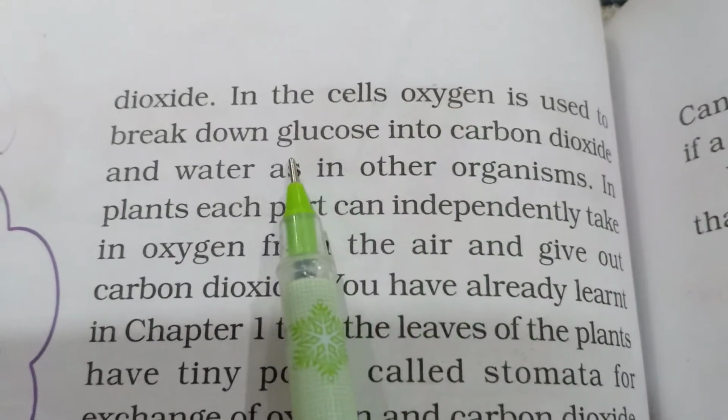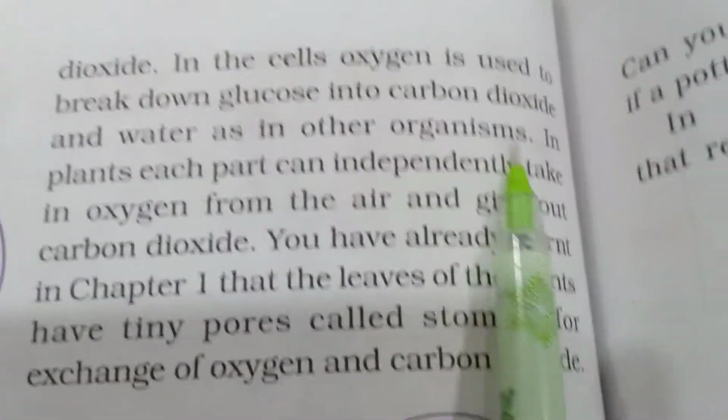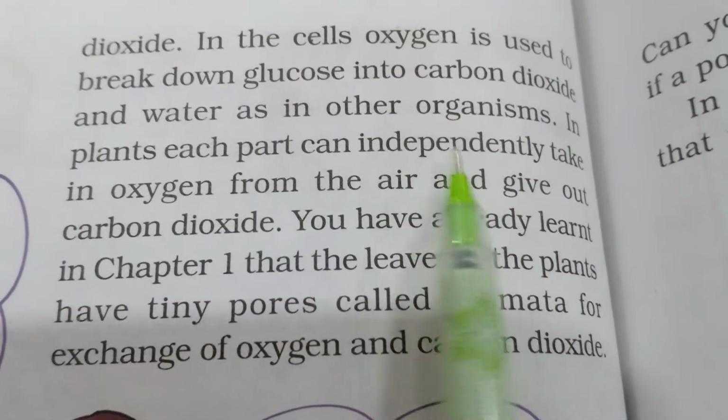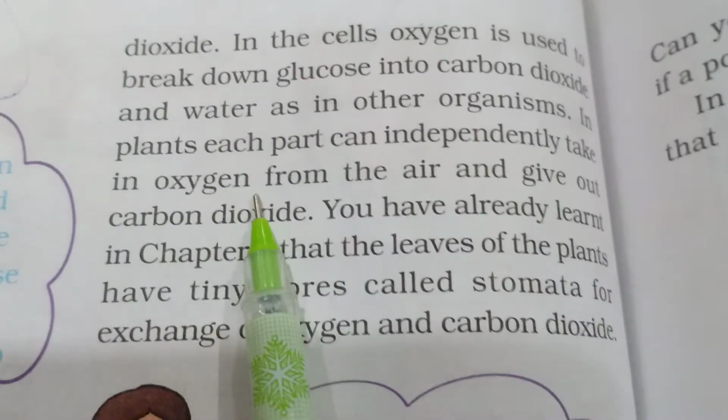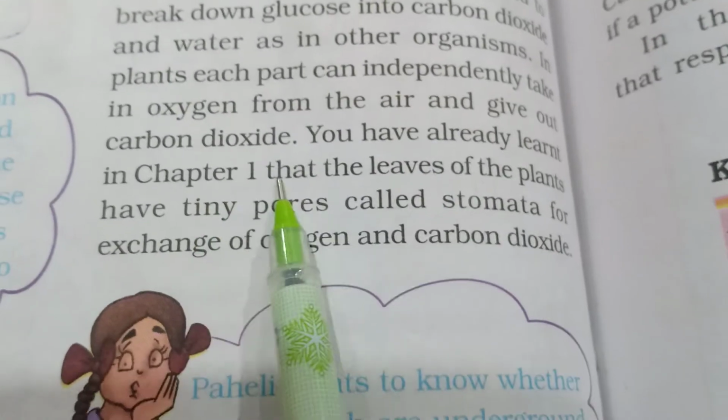Oxygen जो use करते हैं उससे क्या करते हैं? Glucose को break down करते हैं किसमें? Carbon dioxide and water as in other organisms. In plants, each part can independently take in oxygen from the air and give out carbon dioxide. You have already learned this in chapter number 1.